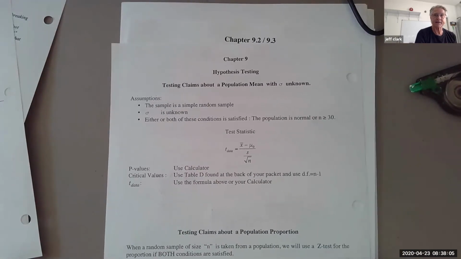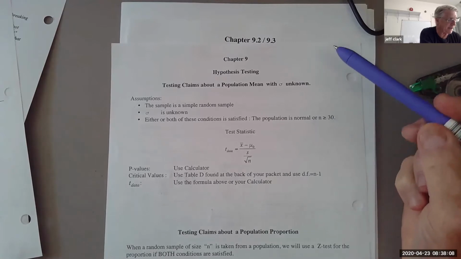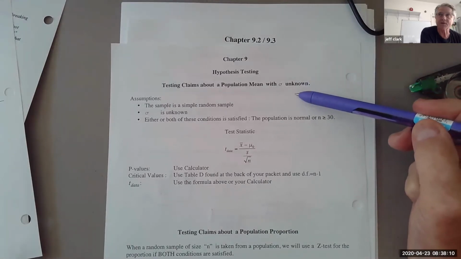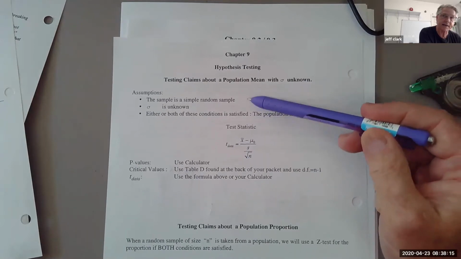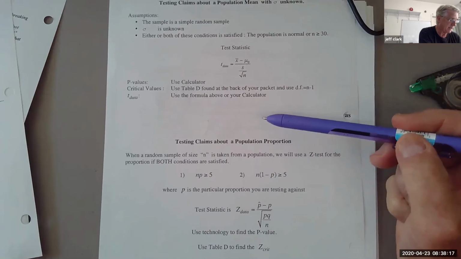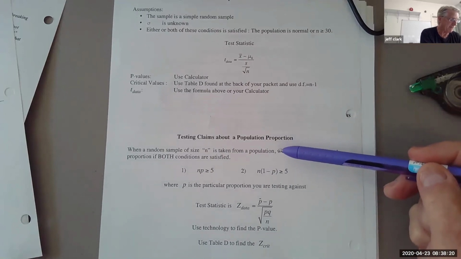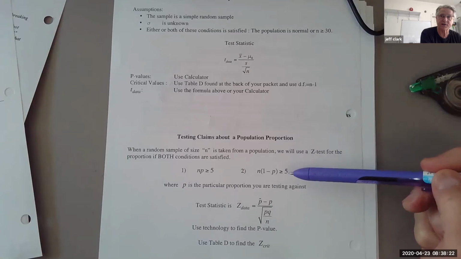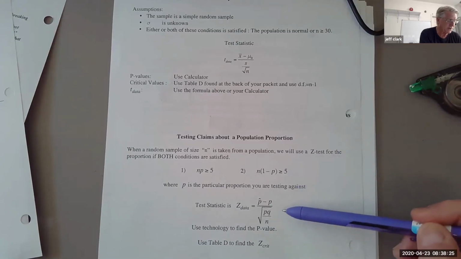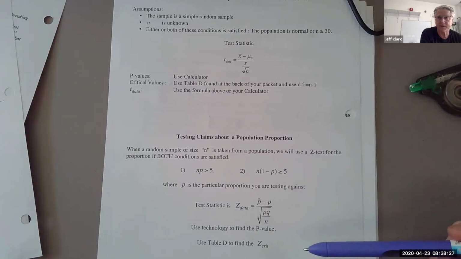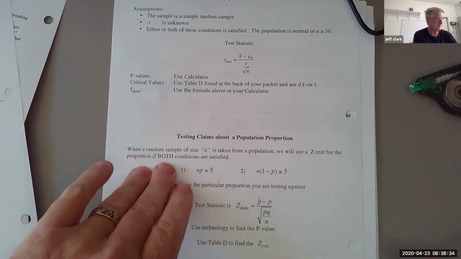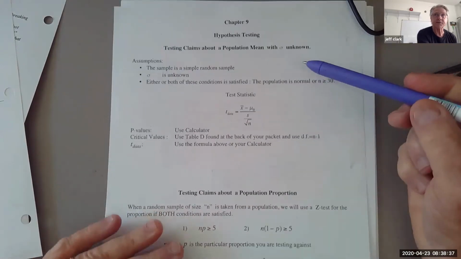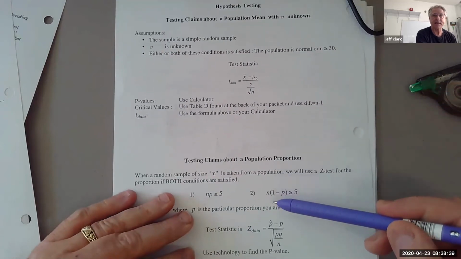Later on, I'll come back to this table or this page, because this is examples when you don't know sigma. Then notice we're going to use a T, but we'll come back to this later and check these. And then we are going to have to look at proportions eventually, and this looks familiar. So does this. A lot of these things look familiar to you, but now we're under the concept of hypothesis testing. All right, so we'll come back to these when we get to examples that are needing that.